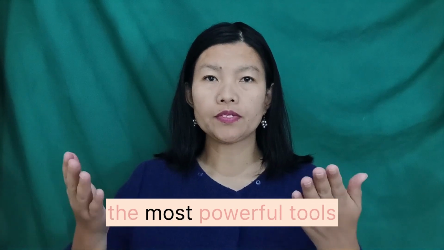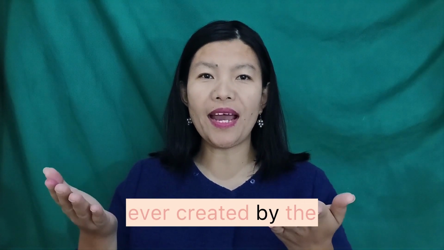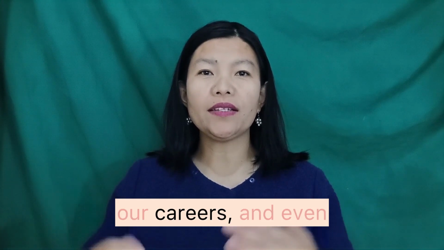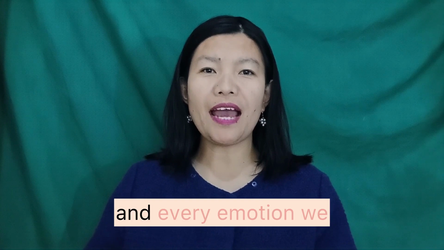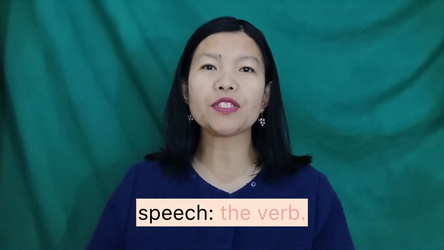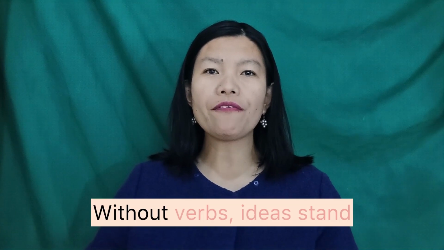Language is one of the most powerful tools ever created by the human brain. It shapes our relationships, our careers, and even how we see ourselves. Every promise we make, every dream we describe, and every emotion we express, they all begin with one part of speech, the verb. Without verbs, ideas stand still.